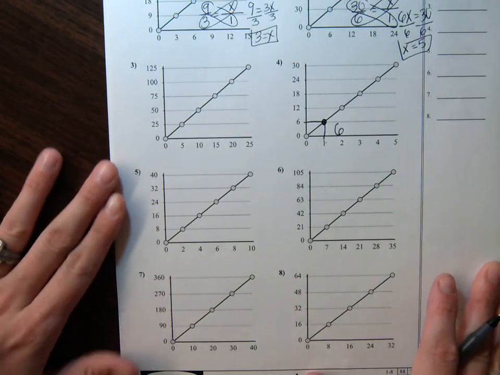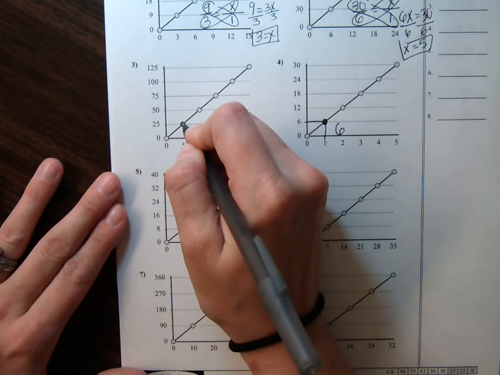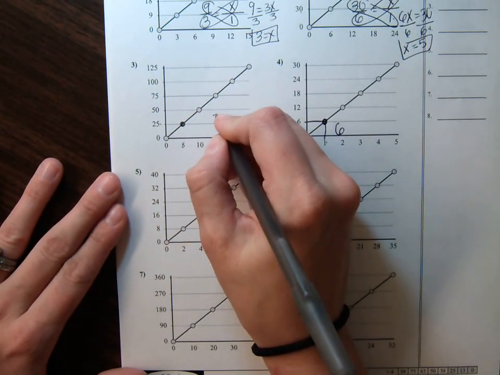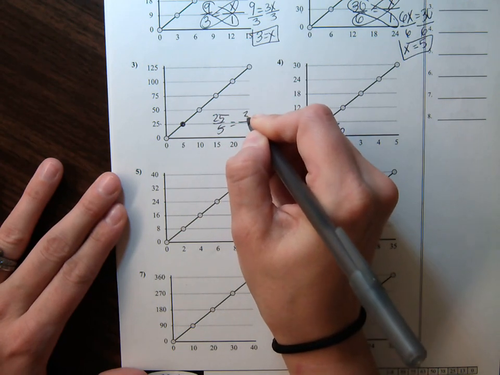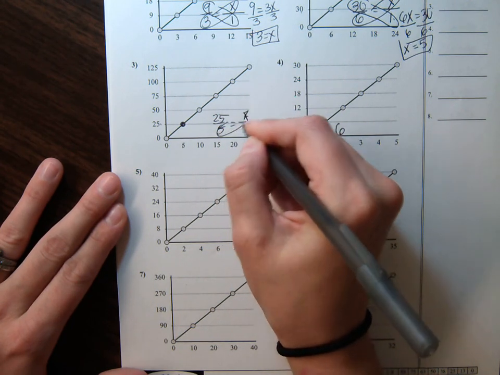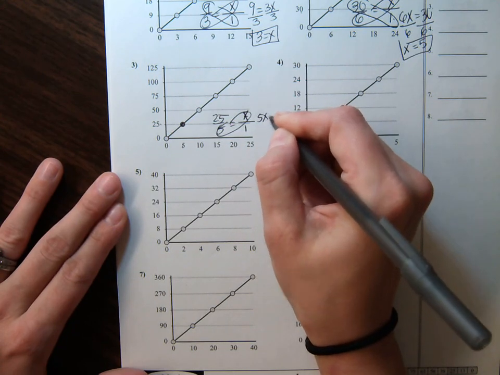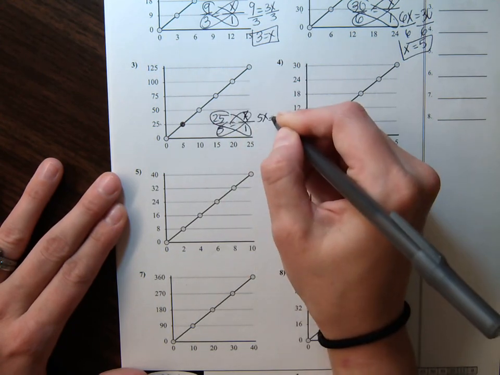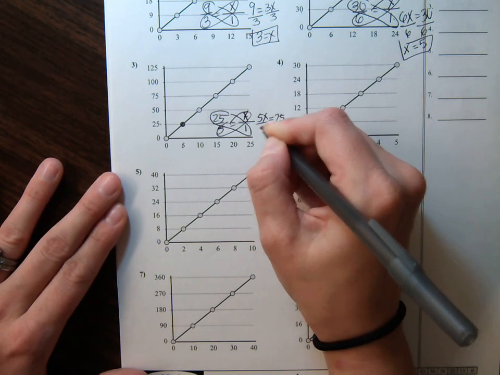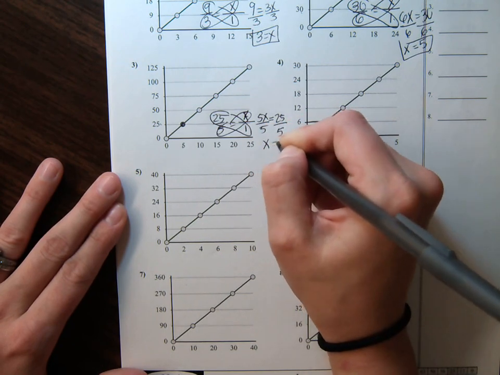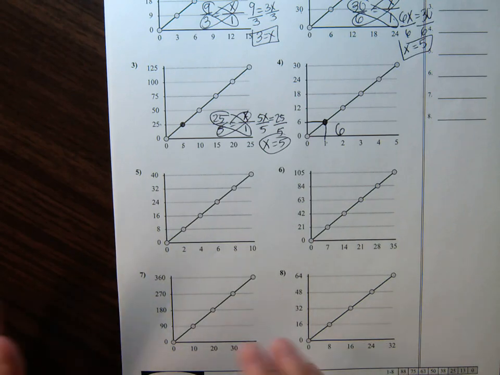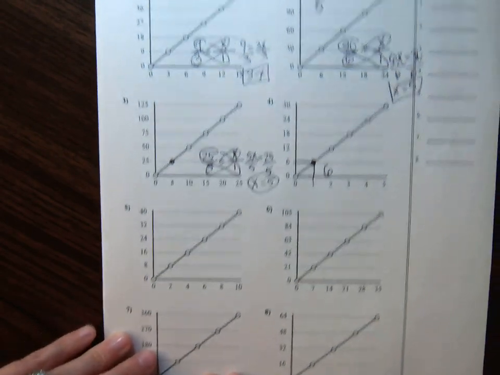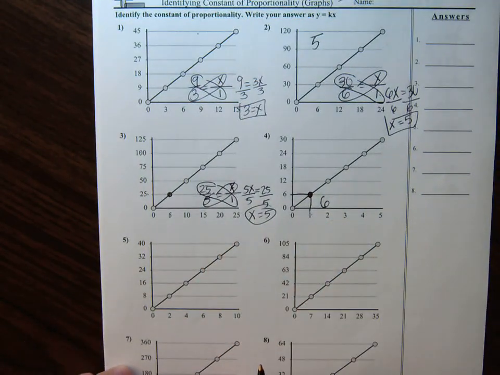Looking at the next one, we have 25 and 5, so we have 25 over 5 equals something over 1. 5 times x is 5x, and 25 times 1 is 25. Divide by 5, and your constant of proportionality for this one is also 5. So you're looking for having a value of 1 in your denominator.